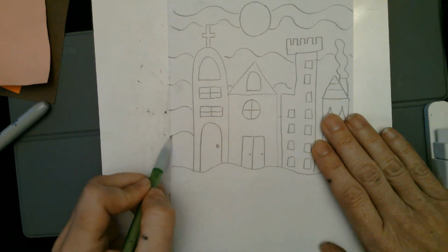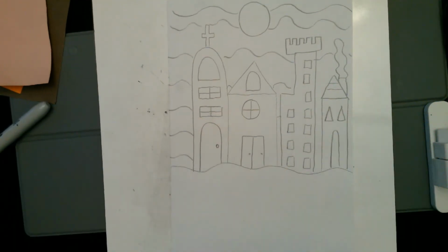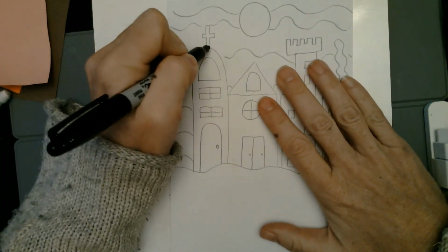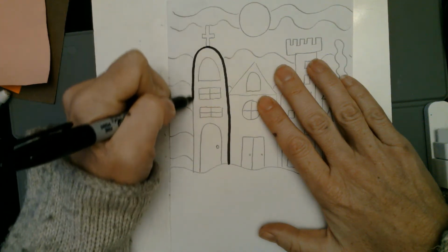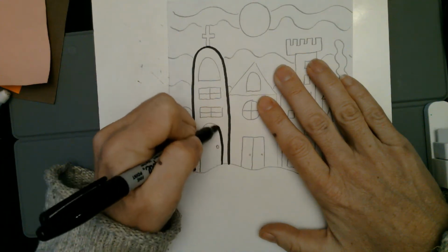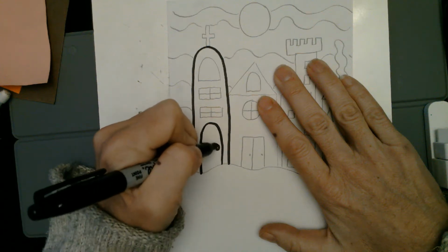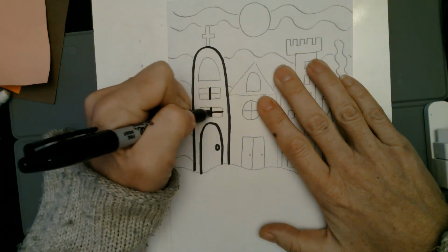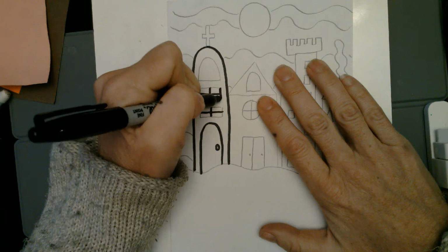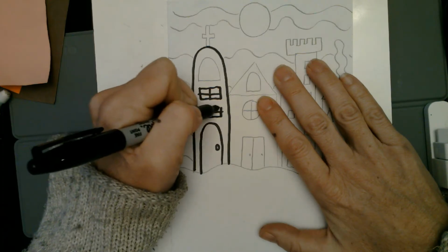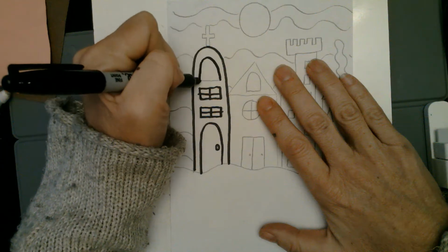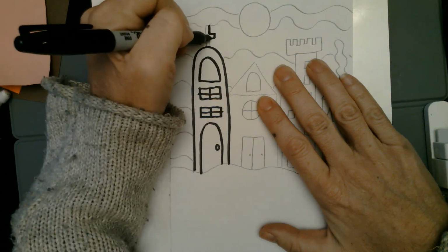All in my sky. After that, I am going to go over all of my lines using that Sharpie marker. It creates very bold lines that help me really define the spaces.